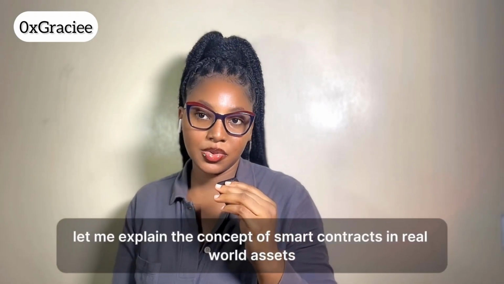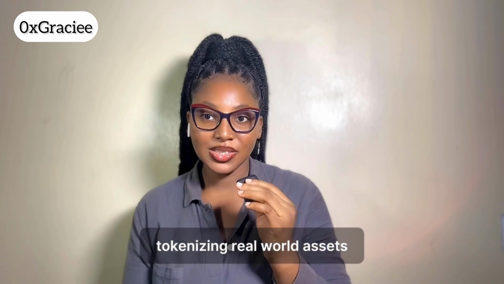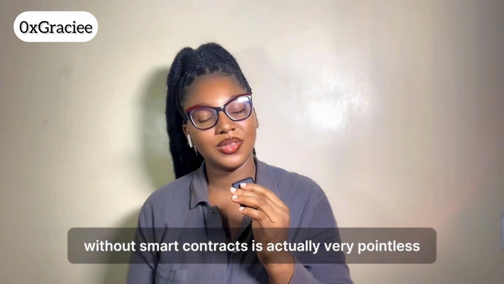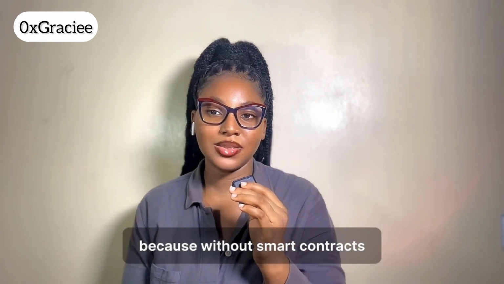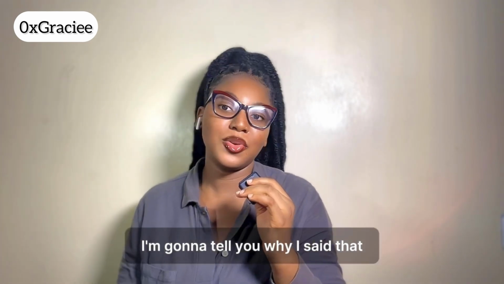Let me explain the concept of smart contracts in real world assets. Right now, I'm going to tell you that tokenizing real world assets without a smart contract is actually very pointless, because without smart contracts, it's just a digital certificate, but with it, it's a programmable asset. I'm going to tell you why I said that.